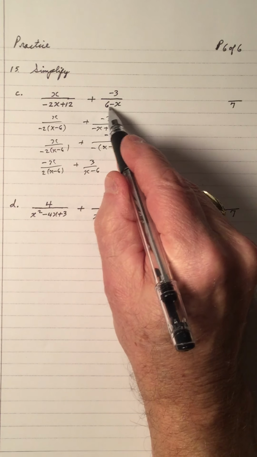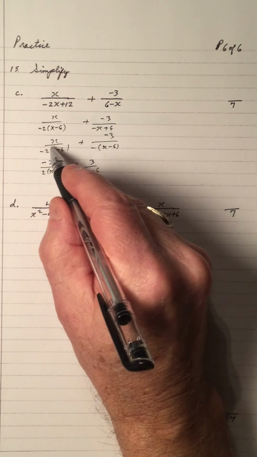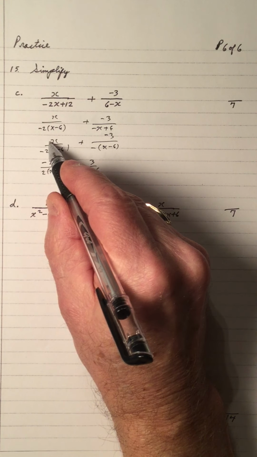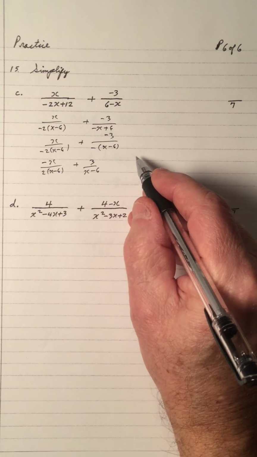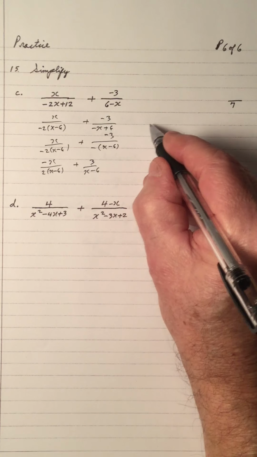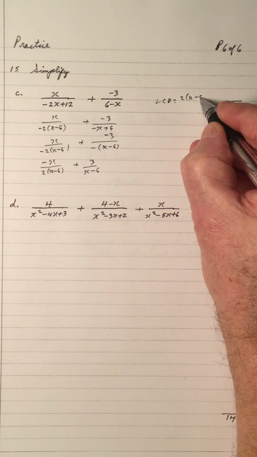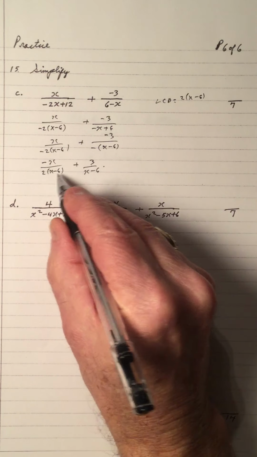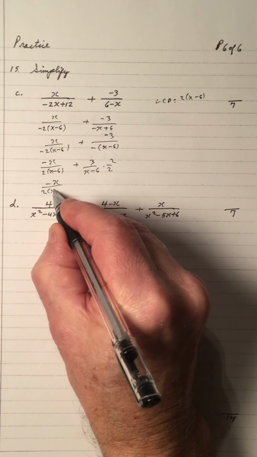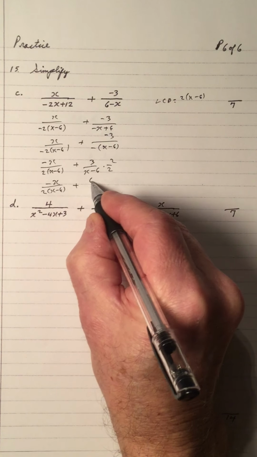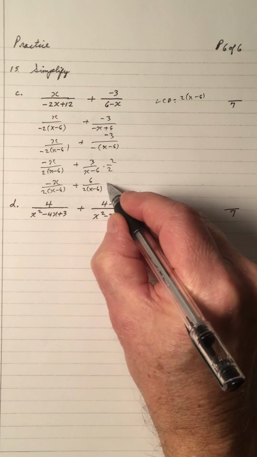So notice I did descending order and I factored it out. And when I got down here, I took the negative at the bottom. So positive divided by negative is negative x. Negative divided by negative is positive. The LCD is 2. Notice the LCD down here is 2 times x minus 6. So this is already the LCD, so I'll multiply this one by 2 over 2. So that gives me negative x over 2 times x minus 6. Add on 6 over 2 times x minus 6.